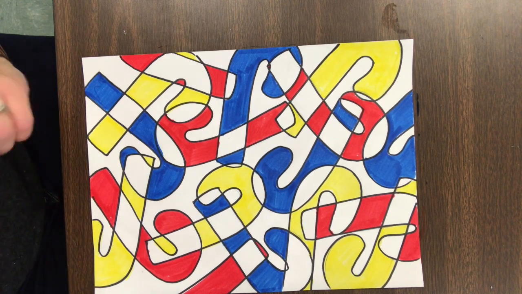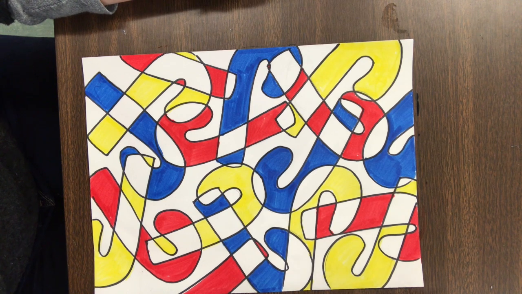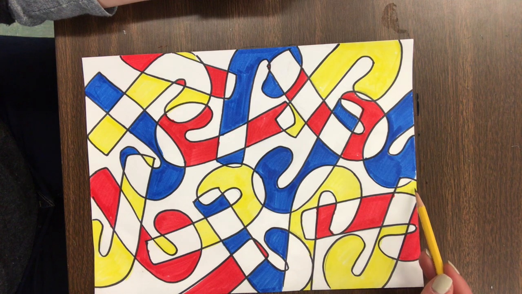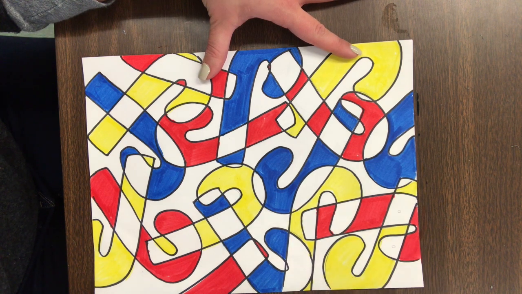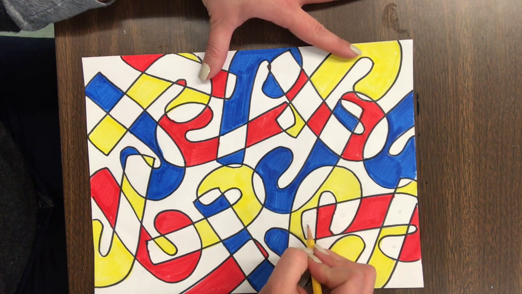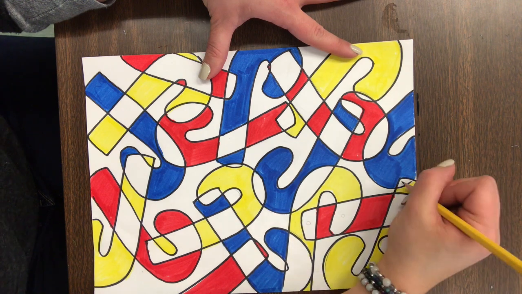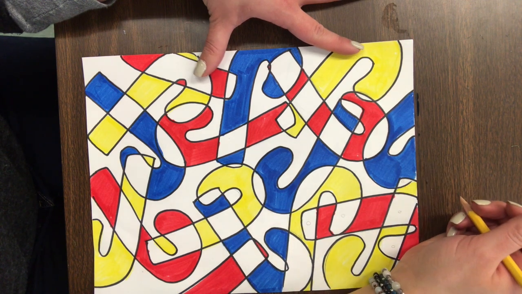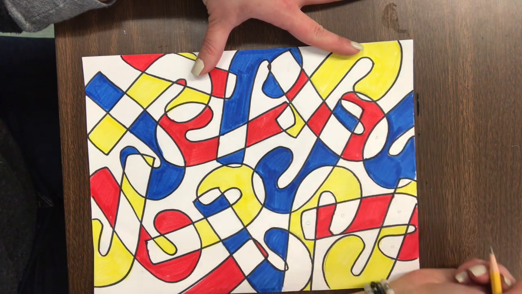The next step is to go through and figure out what your overlaps would be. So we know that red and yellow mix together to make orange. So anywhere that this red candy cane and this yellow candy cane overlap would be orange. So I'm going to lightly write an O in those spaces. Now this candy cane overlaps with this blue candy cane, and yellow and blue make green. Blue and red make purple.